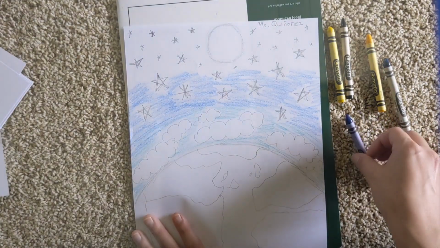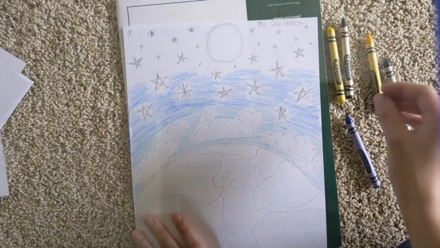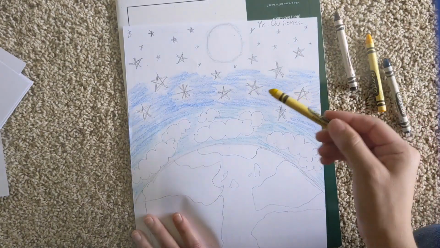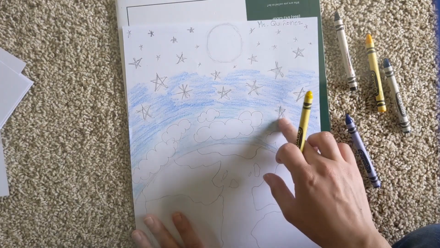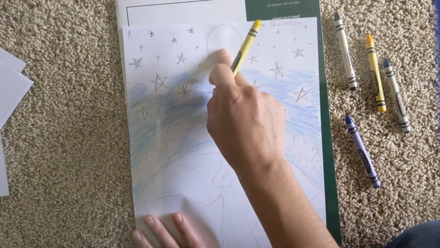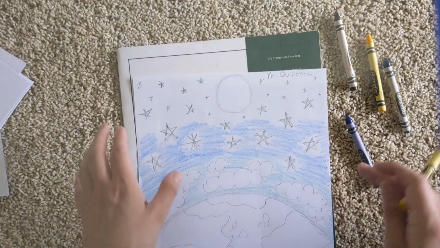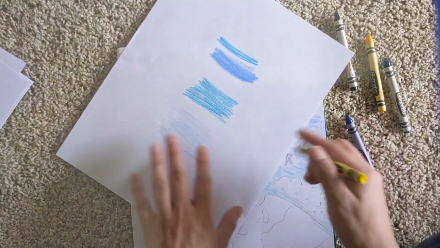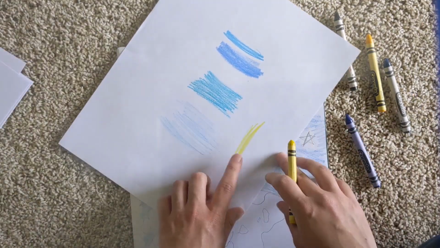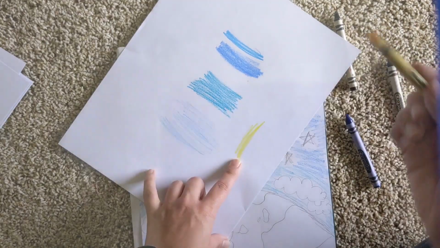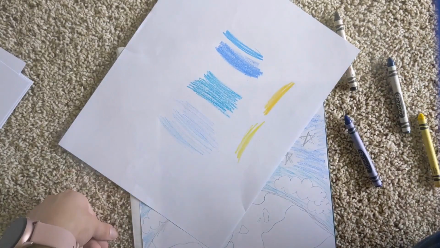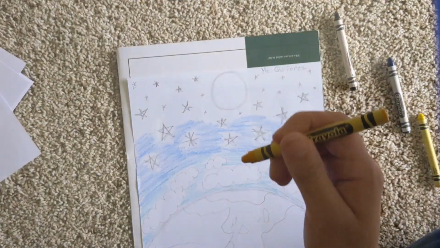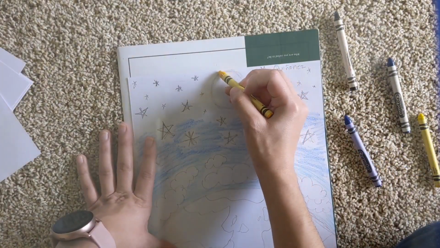Now what I need you to do is grab your yellow. Your yellow can be used for the stars, but right now we're going to use it for our sun. So I have 2 yellows. If you just have a regular bright yellow, that's a-okay. I've got this yellow that's kind of like orange and yellow put together. So I think I'm going to use this one so that you guys can see it better.